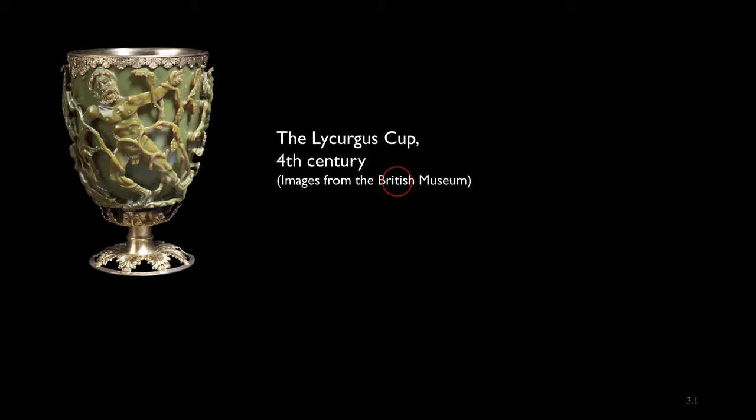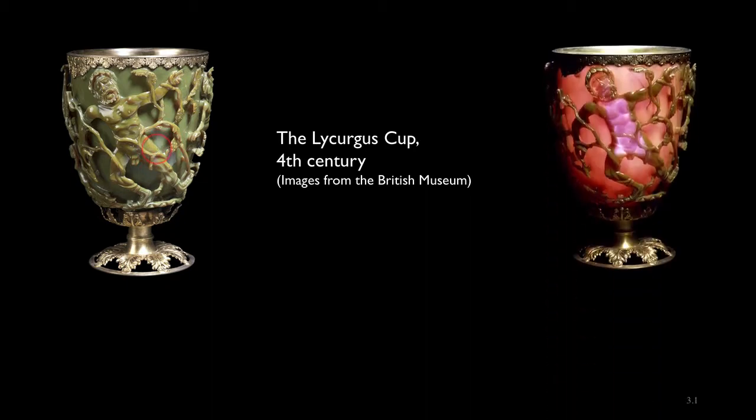I want to start this section with a picture of some Roman glassware made in the 4th century. This is the Lycurgus Cup. It's shown here illuminated from the side, and as you can see, it appears to be a lovely green colour. If we look at the same cup illuminated from behind, it appears to be a reddy purple sort of colour. How can we understand this behaviour?